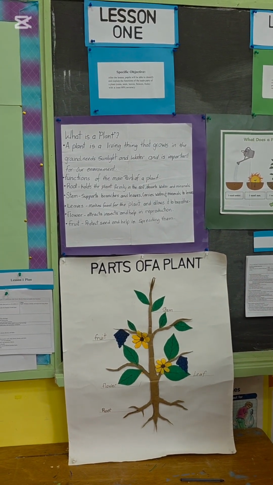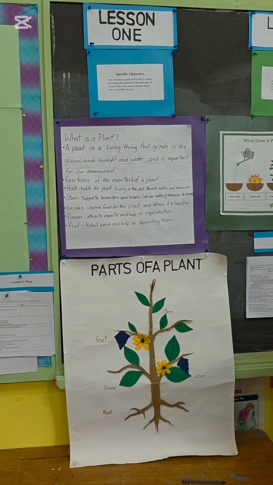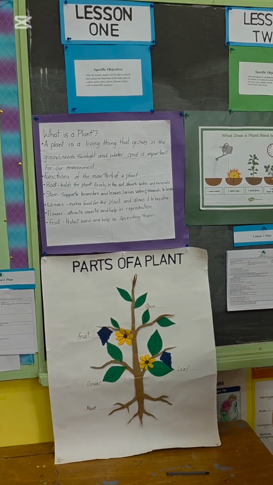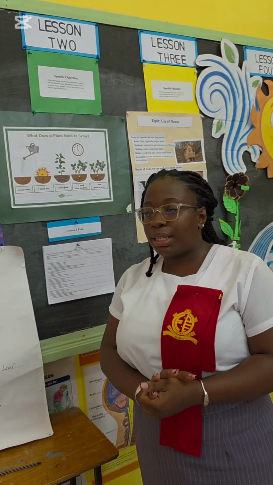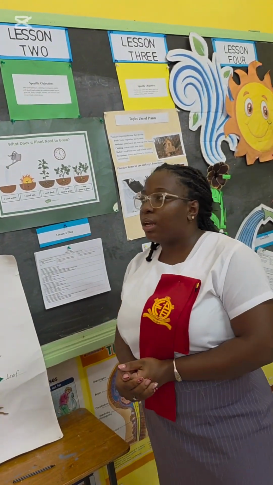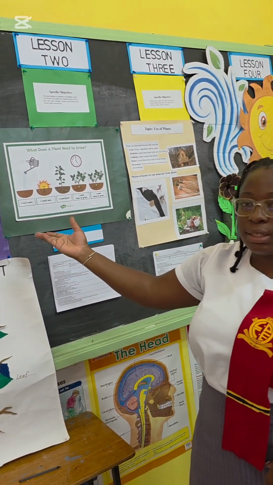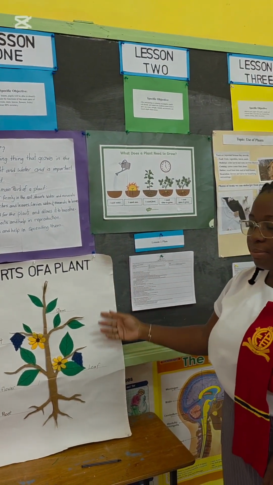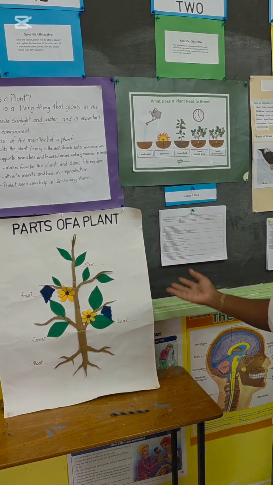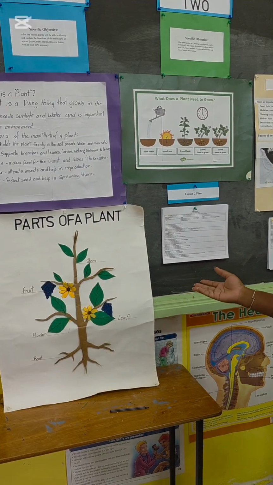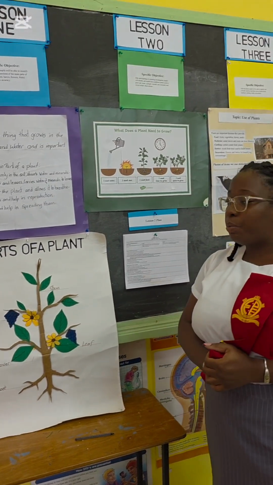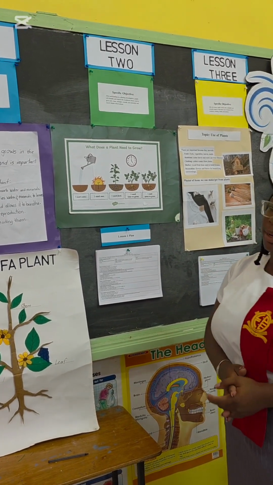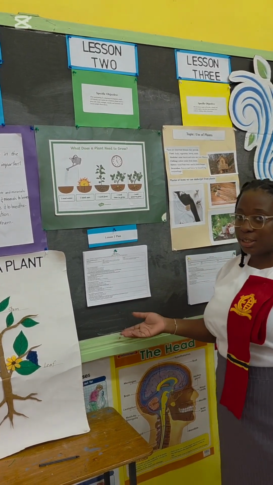I first started off the lesson by giving them a quiz, asking them, what is a plant? Have you ever heard of a plant before? And then the pupils shared their opinions and we went on from there. Then this is the content I used on the board, and I used this chart to show them in more detail what exactly we're looking at in plants. At the end of the lesson, pupils were able to identify all five main parts of the plant. So the lesson, I would say, was successful.